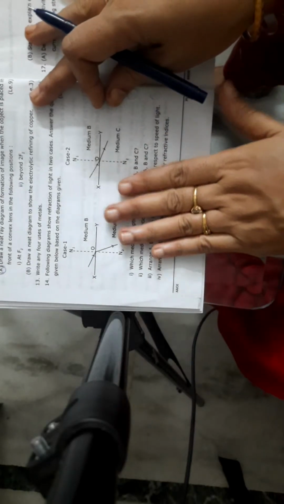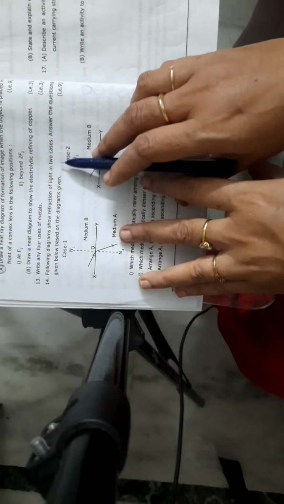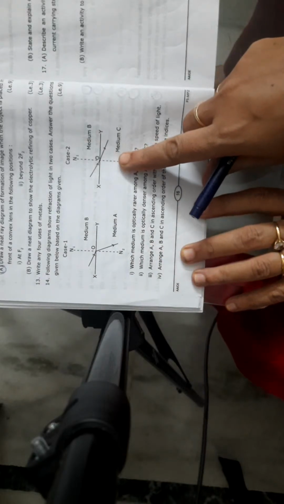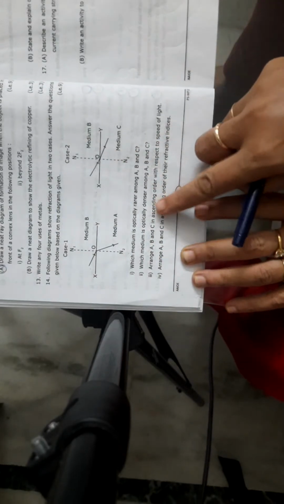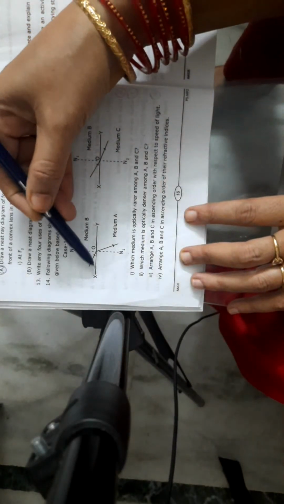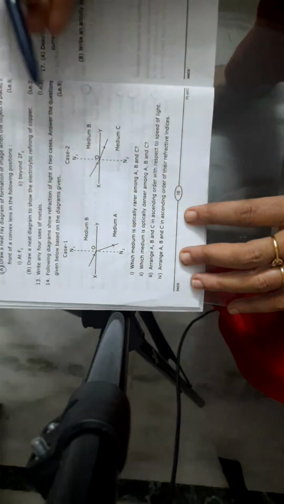So here, see, this is also a very interesting question. The following diagram shows the refraction of light in 2 cases. Answer the questions given below. On the basis of refraction, they are giving a 4 marks question. So here the question is like the ray is passing from one medium to another medium. So it's refraction. So very clear.